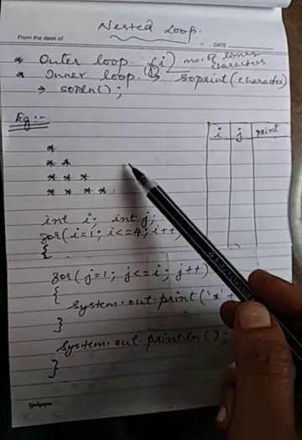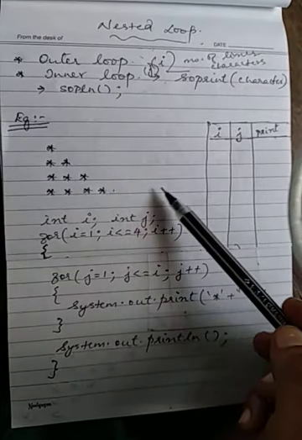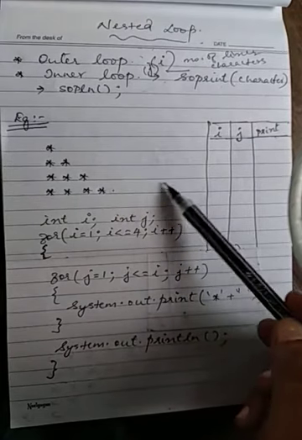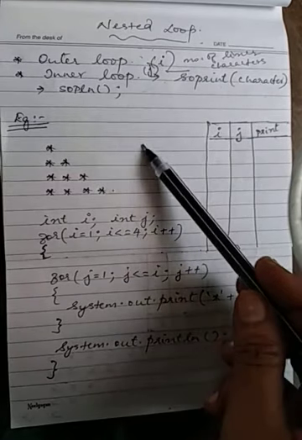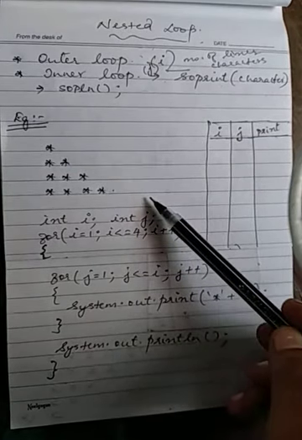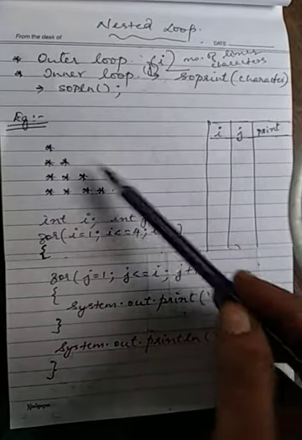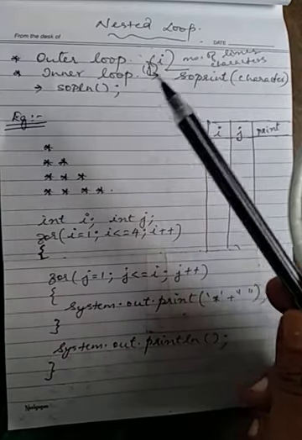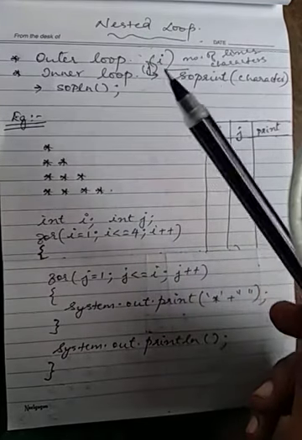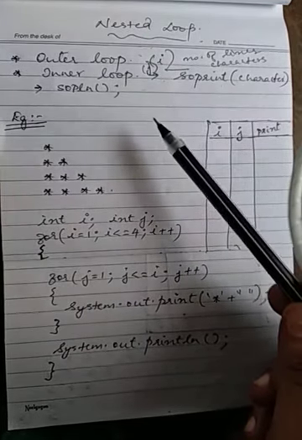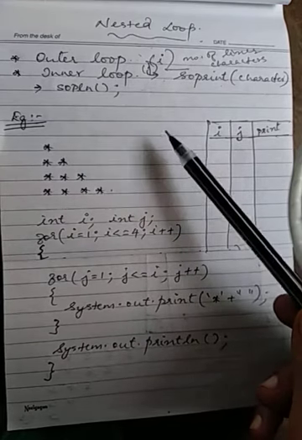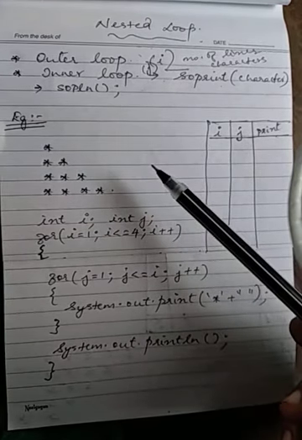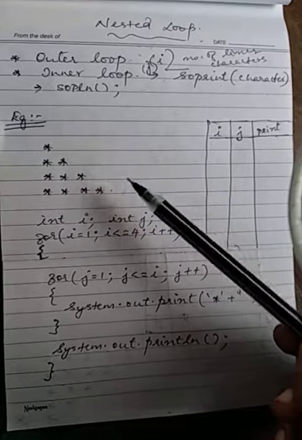For example, I, IC, ICS, ICSE. That means ICSE is a string, and you are taking out character by character and printing it in the next line. So if strings come as a pattern, instead of using two for loops, sometimes we can use one for loop itself. If you use one for loop, we will use the substring function, and if you use two for loops, we will use the charAt function. That is the case of strings.